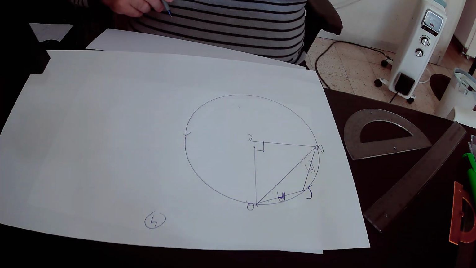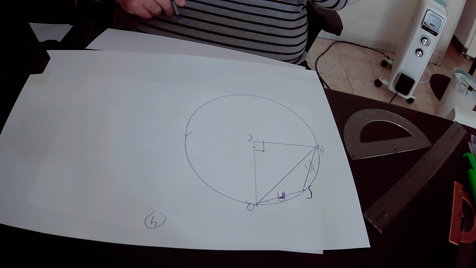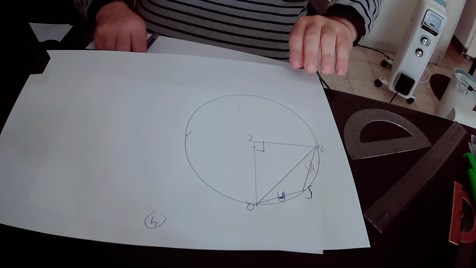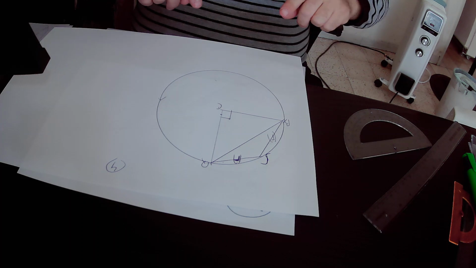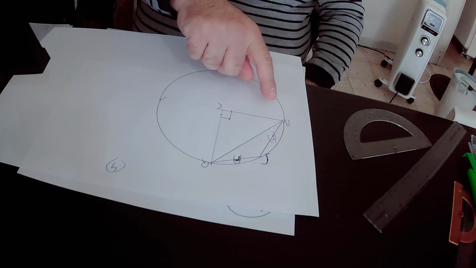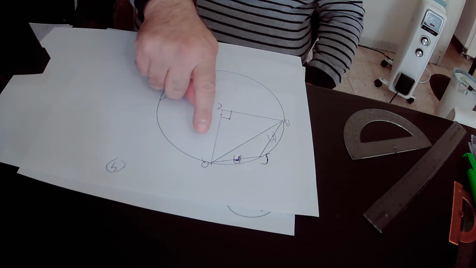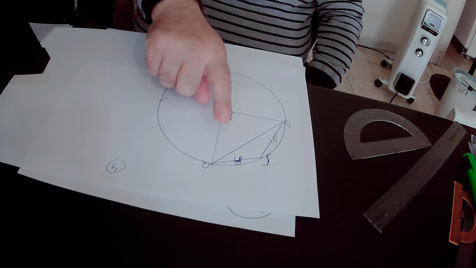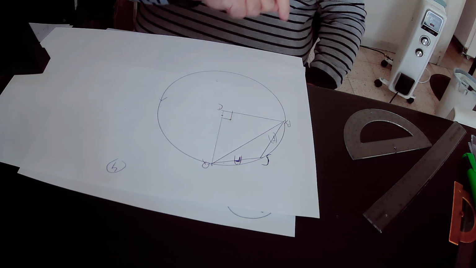So I completed the quarter circle to a circle. In the drawing we have SB equals SQ. They are both the radii of the previous circle, therefore they are equal to each other.